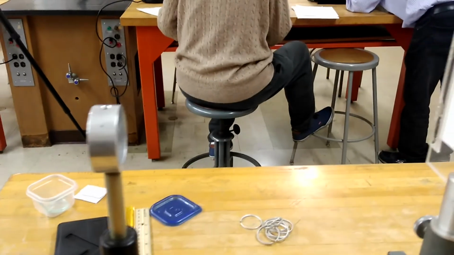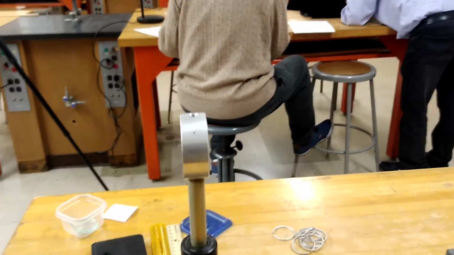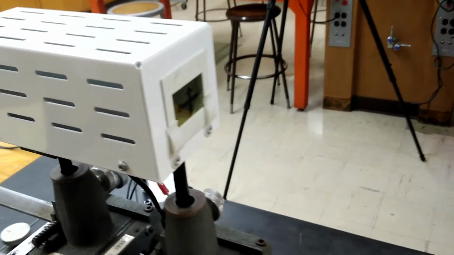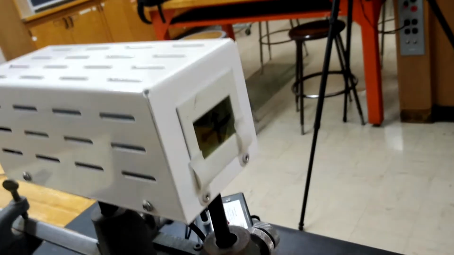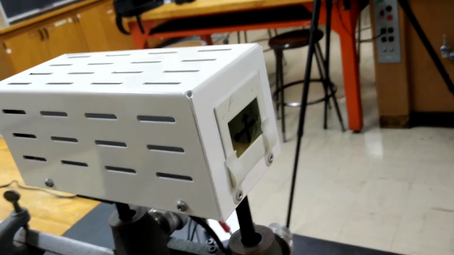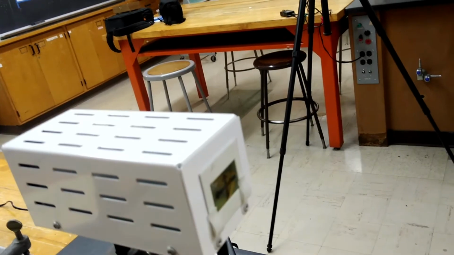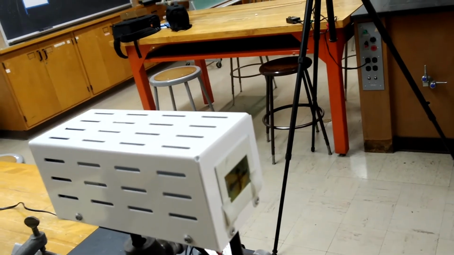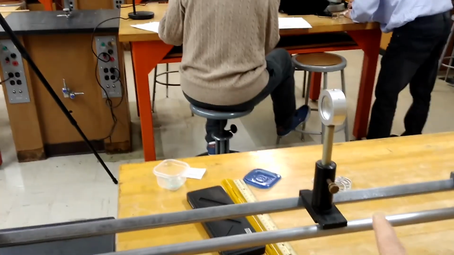And the distance between the lens and the screen is going to be the image distance, and the distance between the lens and the light box image projector is going to be the object distance. So that crosshatch pattern that you see, this pattern right here, is the actual object that will be projected.